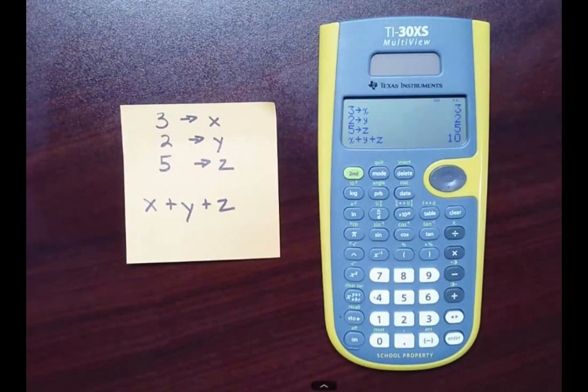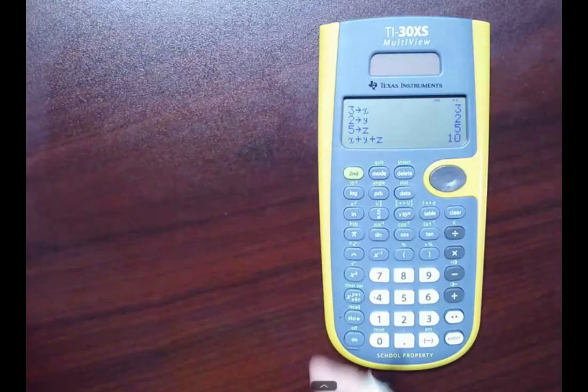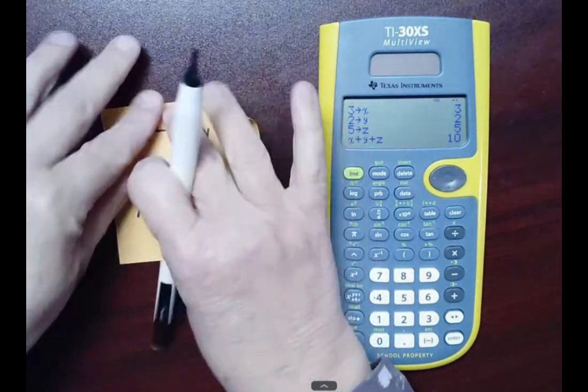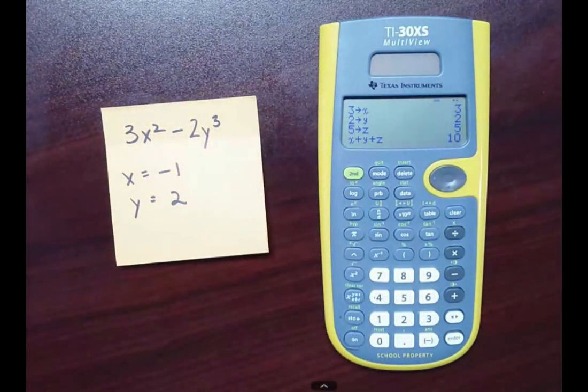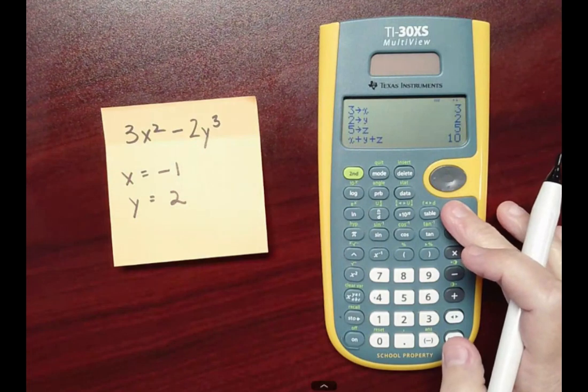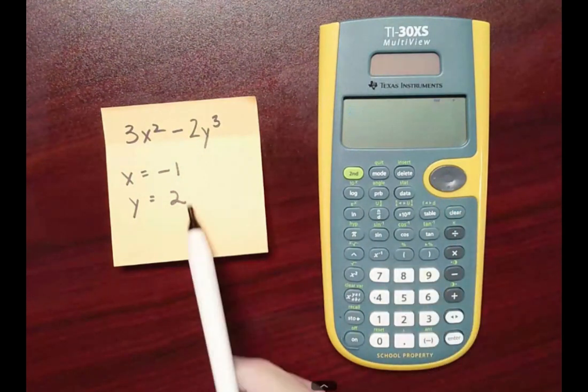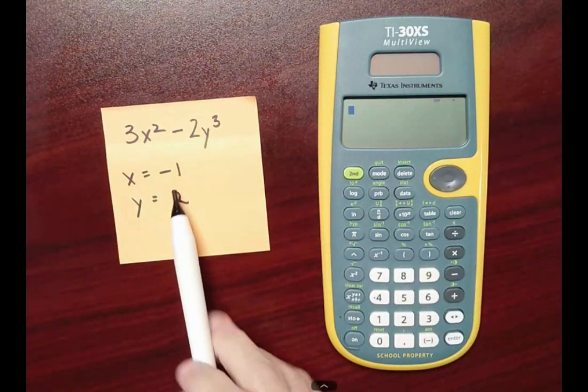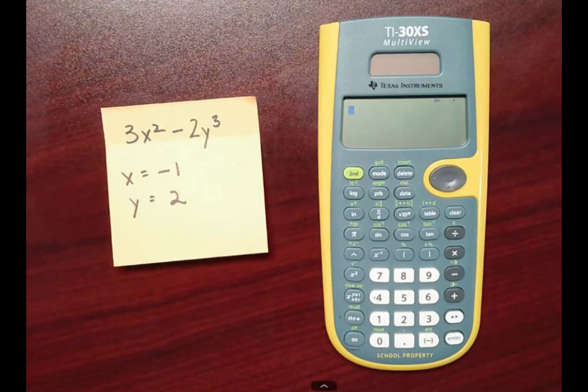Just like when we were doing one variable, I think the best way for you to learn this skill is just to practice and look at different examples. So let's begin by doing 3x squared minus 2y cubed. First thing, I'm going to clear my calculator. I don't have to clear the memory because as soon as I store -1 on top of x, that previous x value is going to be gone.